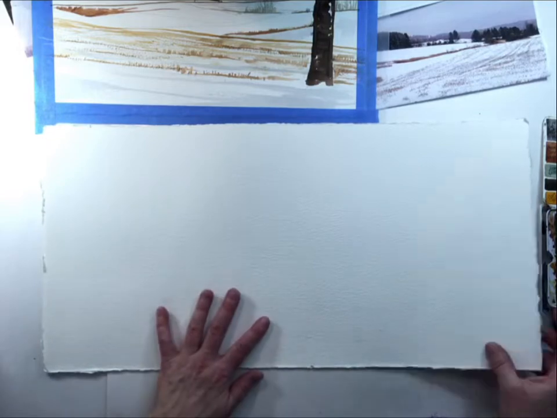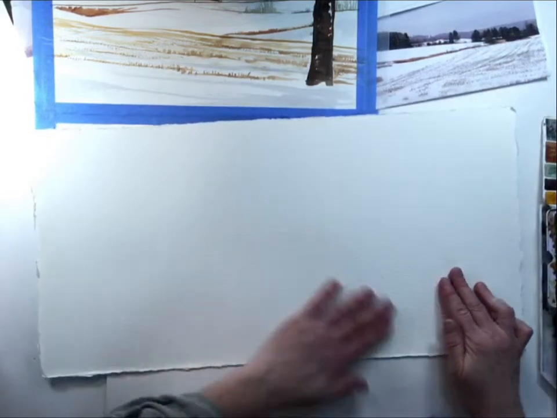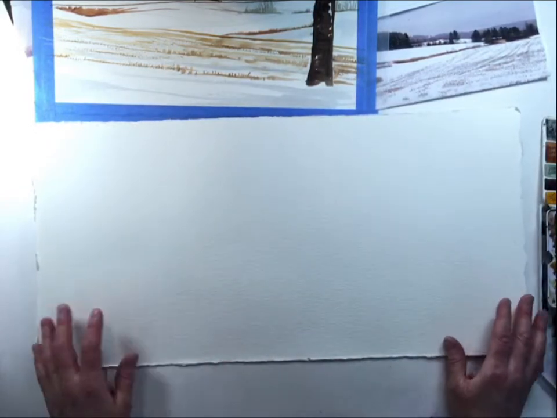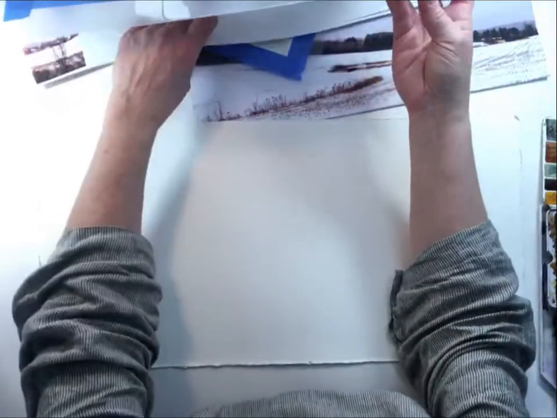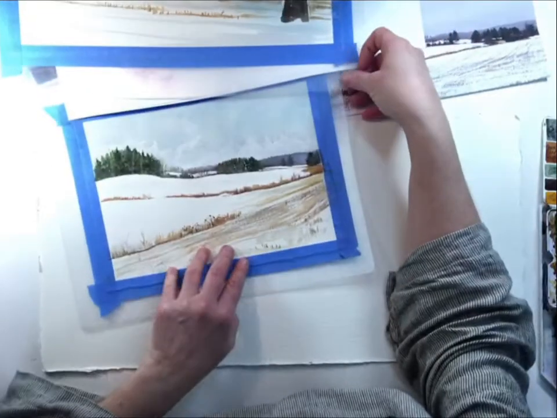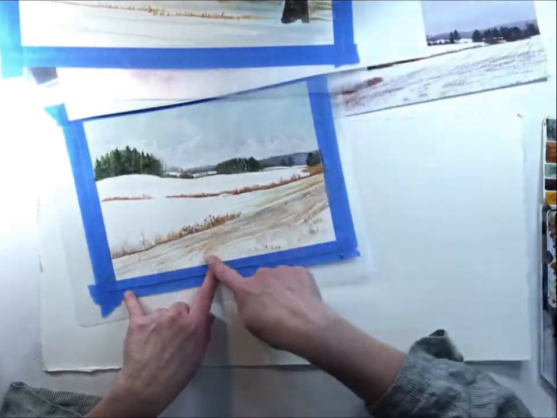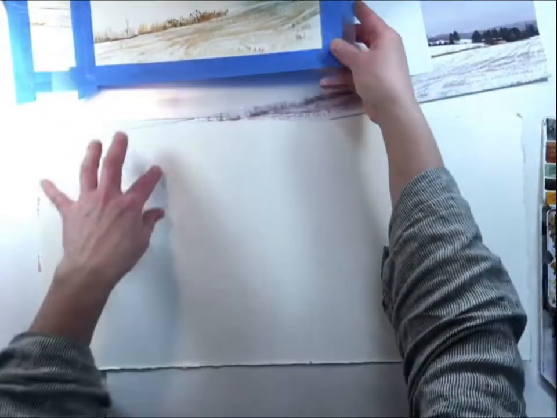I think this is a pretty good texture. I don't think it's rough per se, but it's got a nice texture on it. And that's what I need in order to be able to paint some of this brush and do some dry brush work on it.